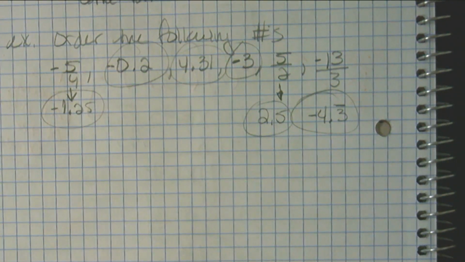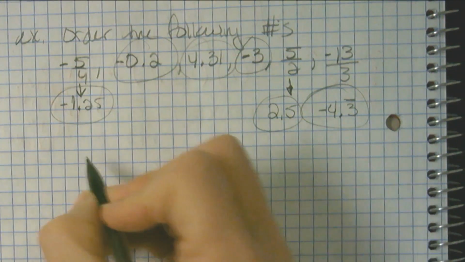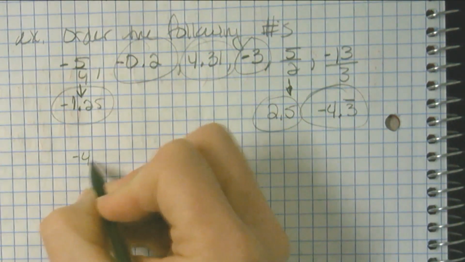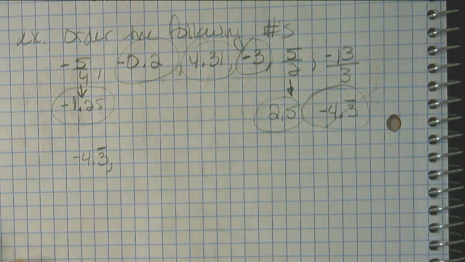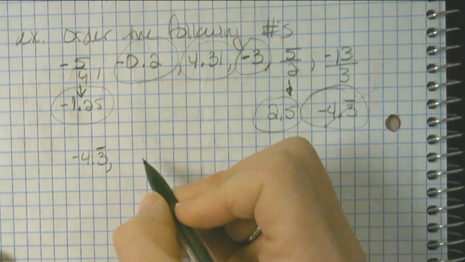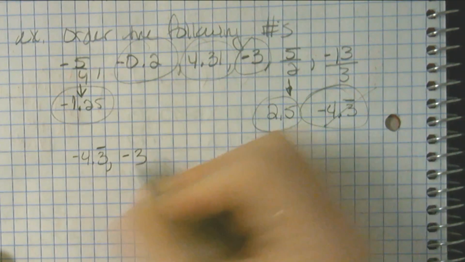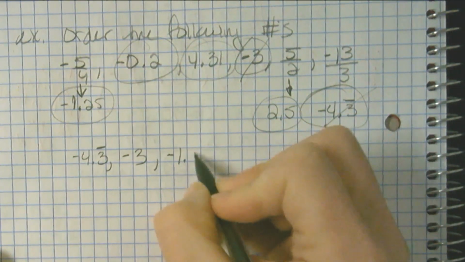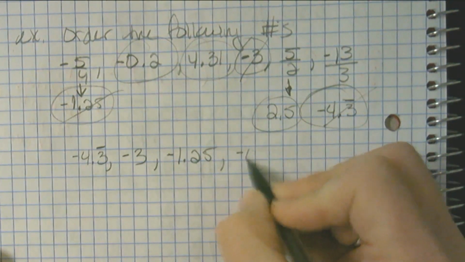What's my smallest number? Colin? So, yep, -4.3 repeating. I'm going to cross it off because I have it. What's my next one up from there, Colin? -3. I'm going to cross that off. What's up from there? Excellent. Keep going.